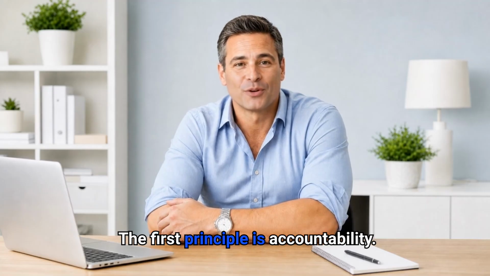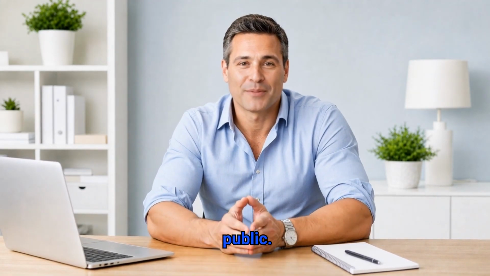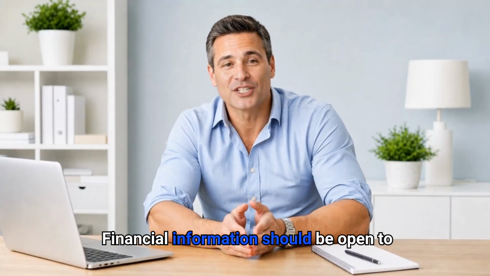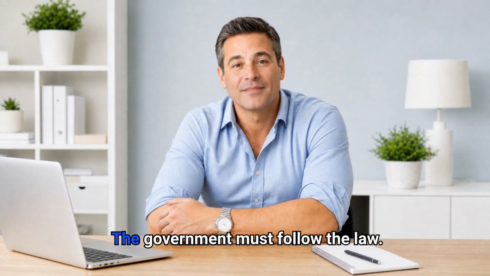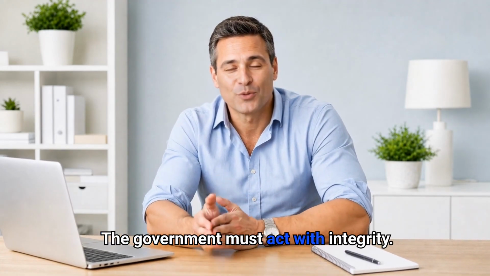The first principle is accountability. The government is accountable to the public. The second principle is transparency. Financial information should be open to the public. The third principle is legality. The government must follow the law. The fourth principle is probity. The government must act with integrity.